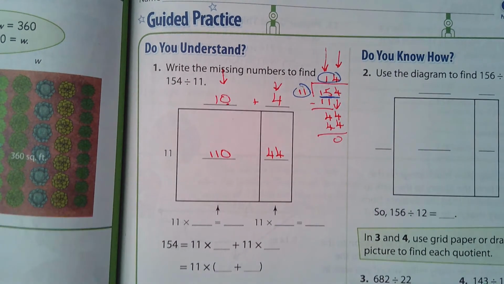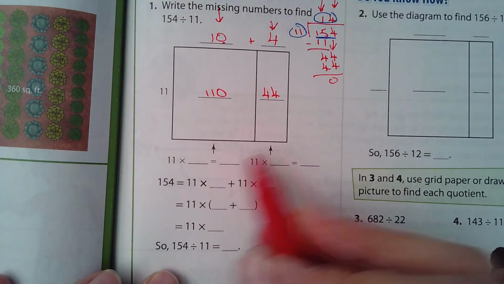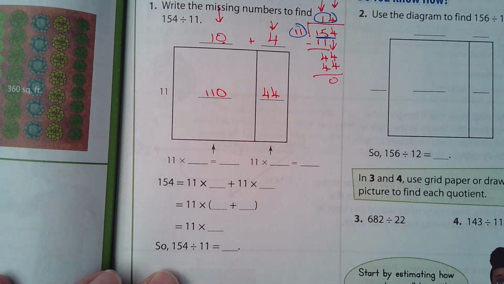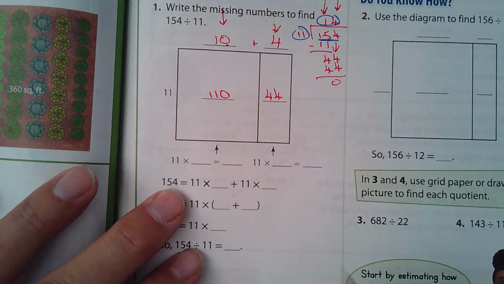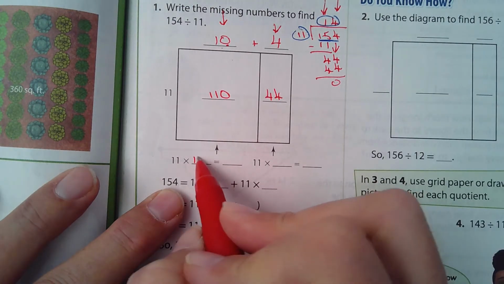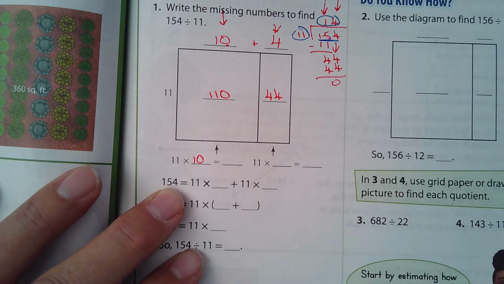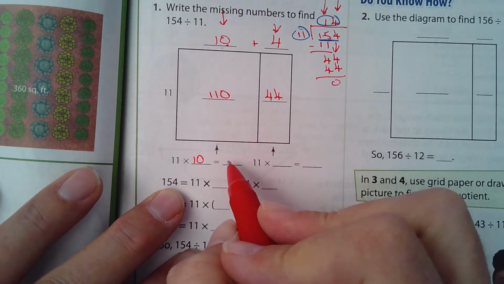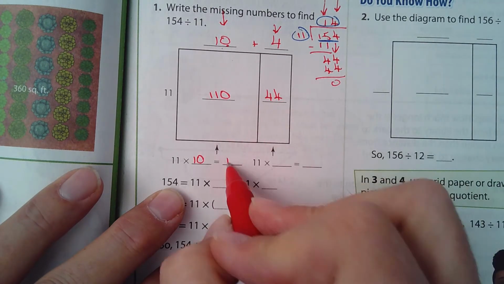So they break this down more here, and you might look at it and be kind of confused, but 11 times 10 is what they're talking about, equals, I'll pull a stick here, Mr. Ward, what's 11 times 10? 11 times 10 equals 110. 110 goes right there.